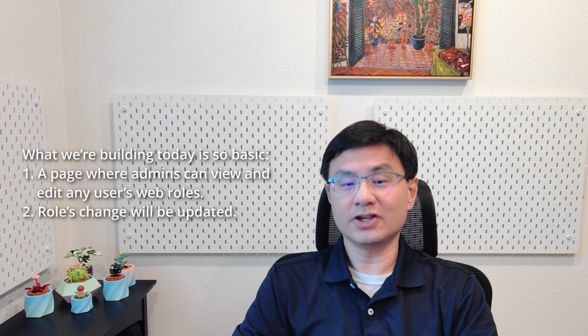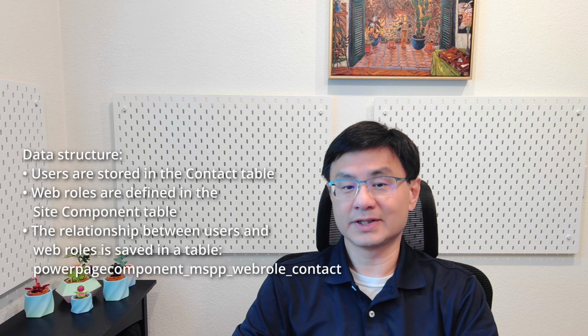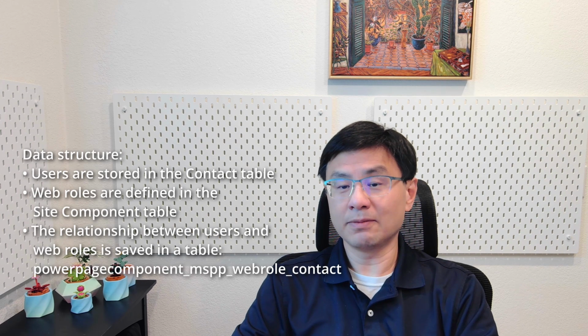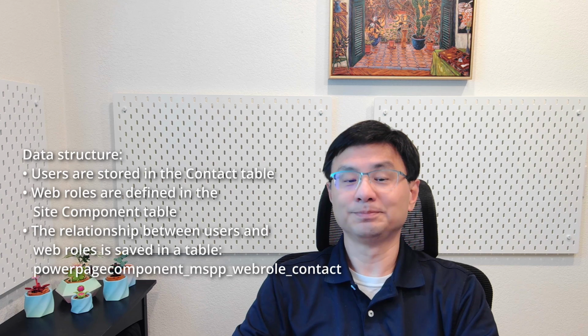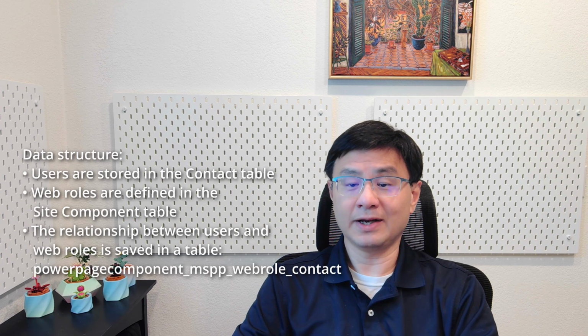Before asking ChatGPT to help, you need to understand the data structure. Users are stored in the contact table, pretty standard. Web roles are defined in the site component table. Again, this is Power Pages convention. The relationship between users and web roles is saved in a table. This relationship table isn't easy to spot at first, but here's how to find it.